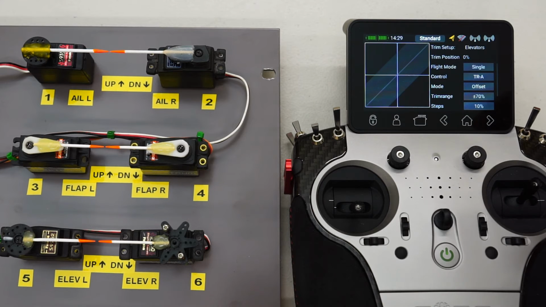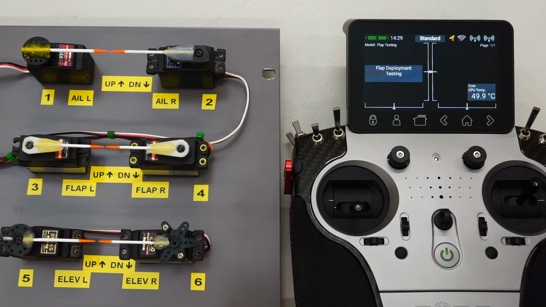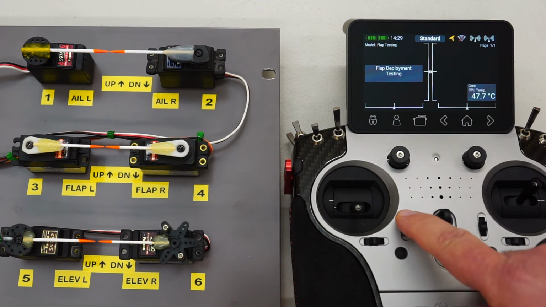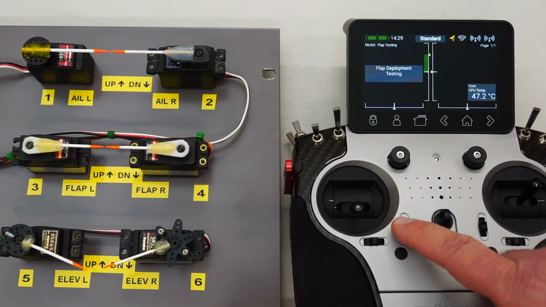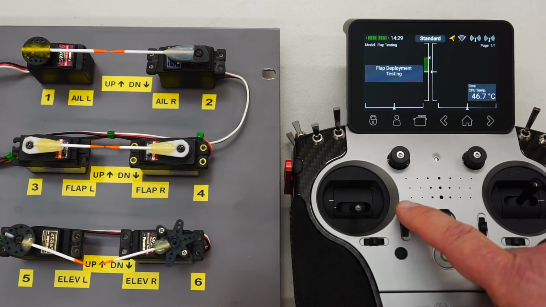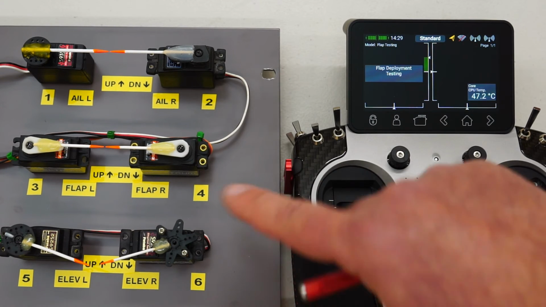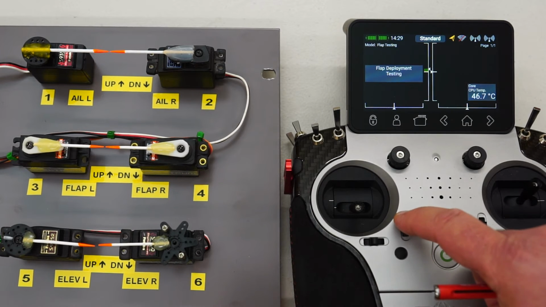So now what will happen is if I go to the home screen, let's have a look at the trim indicator. So what I might do is I'll put in full down elevator trim. I might go half. Let's go half. Actually, before I do that, I better deploy the flaps. So I'll go back to 0.